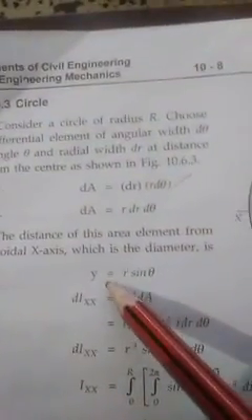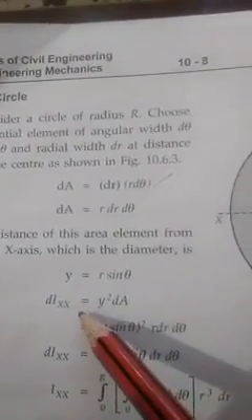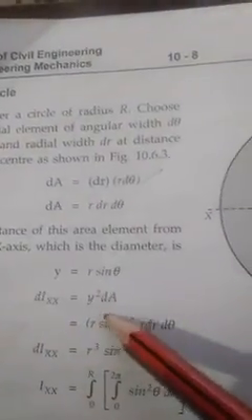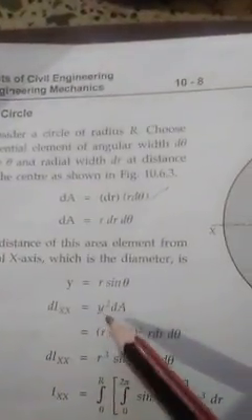See here, don't forget this equation, dI is equal to y square into dA. Okay, so y is equal to r sine theta. So that's what this is, y is equal to r sine theta. dI with respect to x-axis is y square into dA. So that's the equation we have taken, dI is equal to y square into dA.